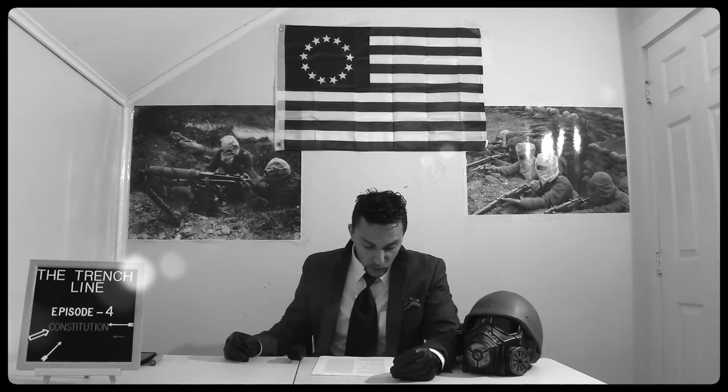Amendment 7. In suits at common law, where the value in controversy shall exceed $20, the right of trial by jury shall be preserved, and no fact tried by a jury shall be otherwise re-examined in any court of the United States than according to the rules of the common law. Amendment 8. Excessive bail shall not be required, nor excessive fines imposed, nor cruel and unusual punishments inflicted. Amendment 9. The enumeration in the Constitution of certain rights shall not be construed to deny or disparage others retained by the people. Amendment 10. The powers not delegated to the United States by the Constitution, nor prohibited by it to the states, are reserved to the states respectively, or to the people.